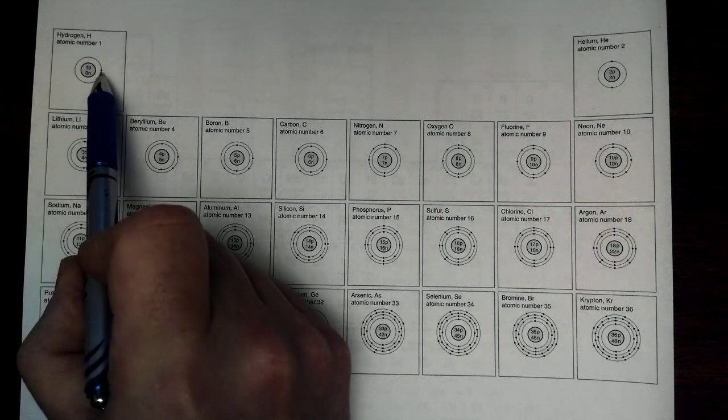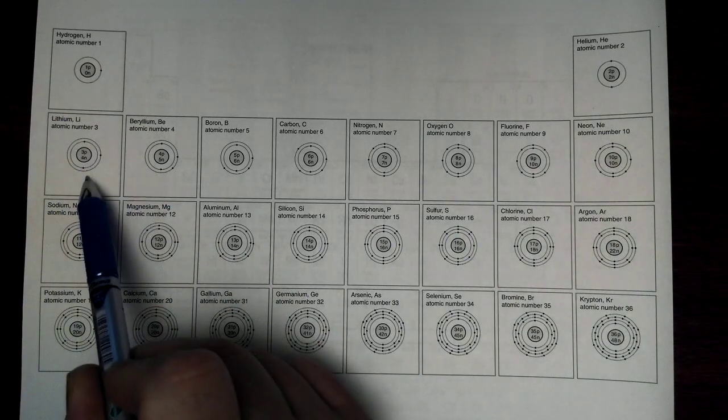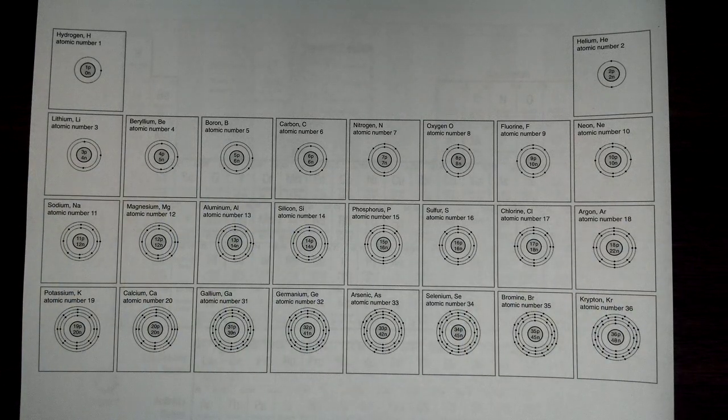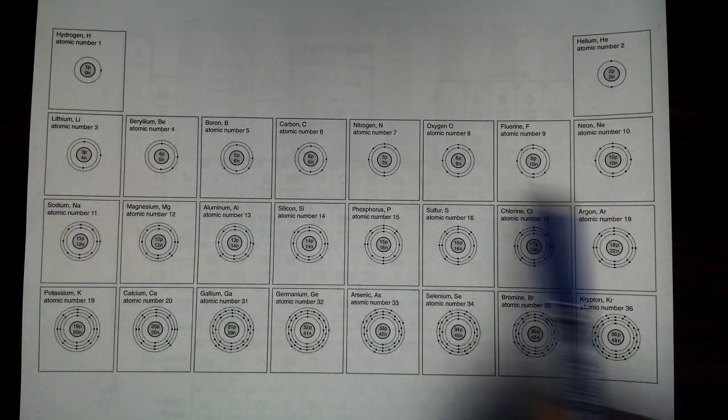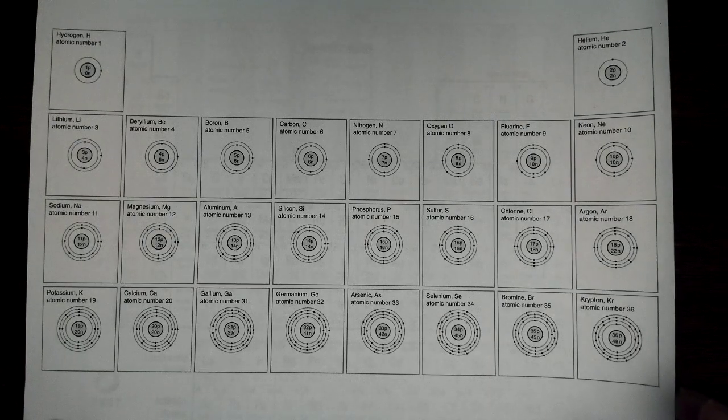So here's 1 proton, 1 electron. 2 protons, 2 electrons, 3 protons, 3 electrons, etc. And so if you just look at the number of protons, you don't have to count dots on this particular representation. The number of electrons is always going to be the same. So electrons will also grow as you read the periodic table left to right and top to bottom.